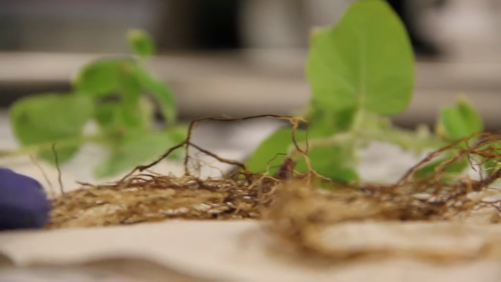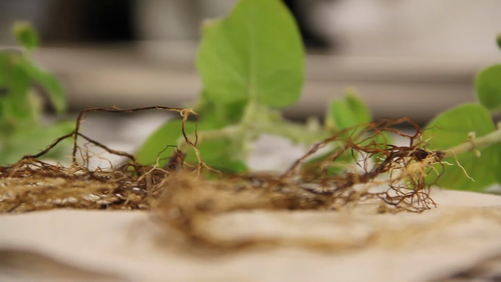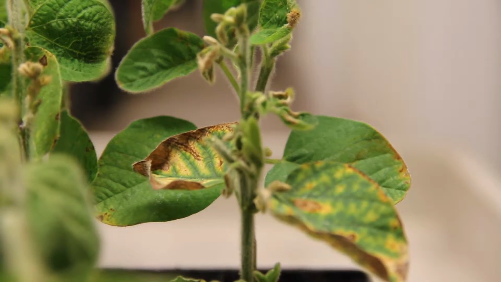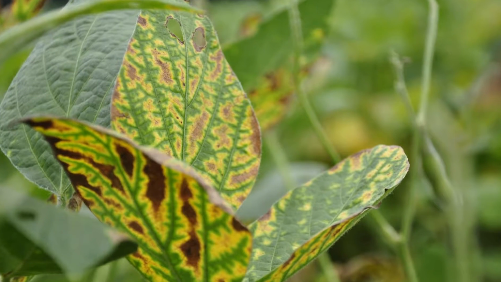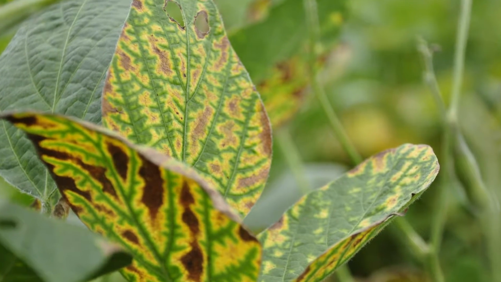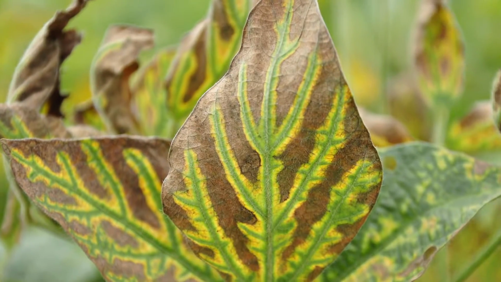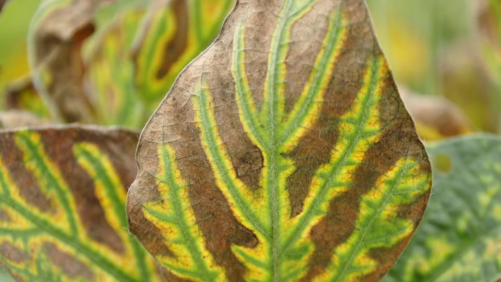The first one is root rot, where it will limit the plant uptake of water and nutrients. And the second one is foliar symptoms, foliar chlorosis and necrosis, which will cause early defoliation of the plant, and consequently that will limit the yield.